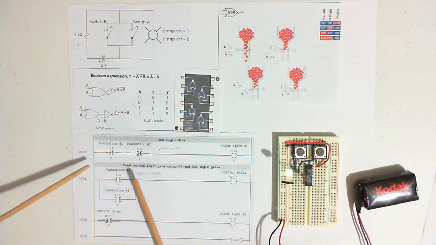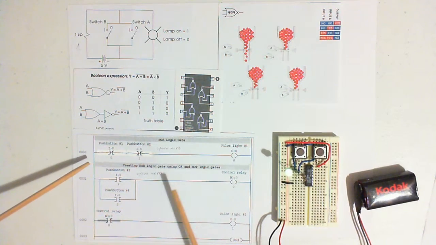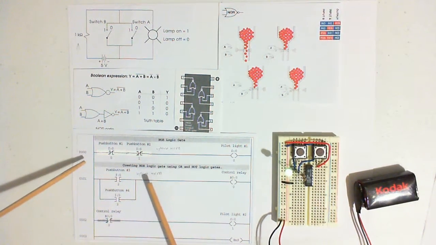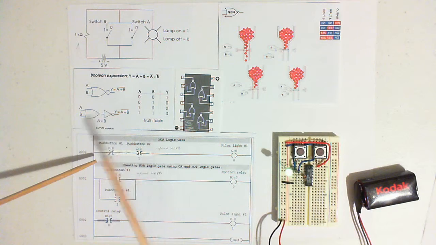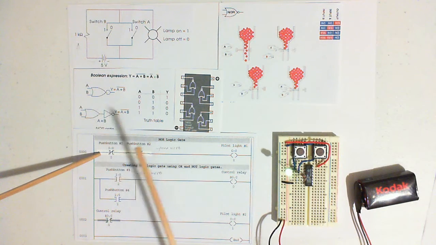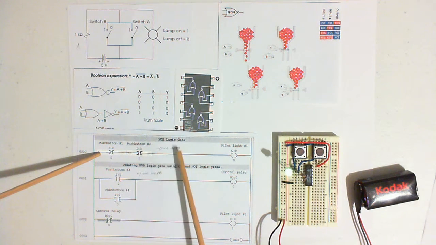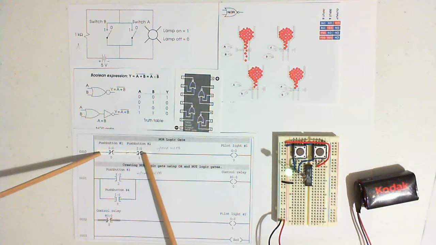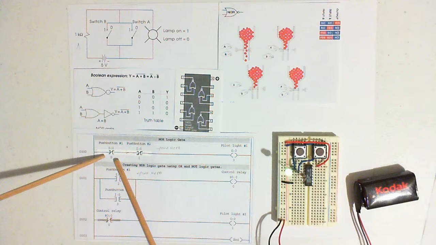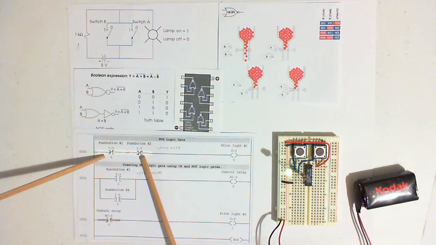Right here we have PLC programming. In this programming, we have addressed push button 1 and push button 2. We have normally closed push buttons, one push button here, one push button here. This PLC function is an examine if open logic function.